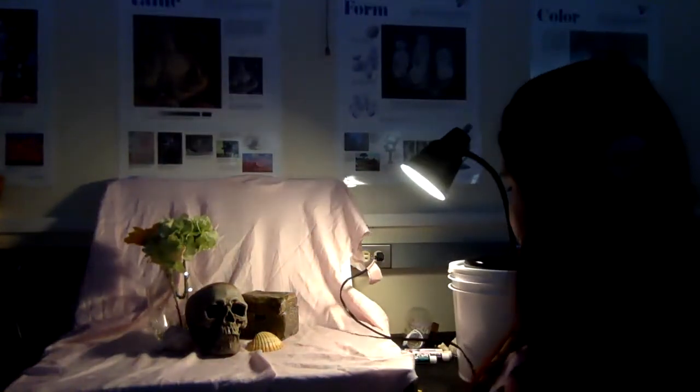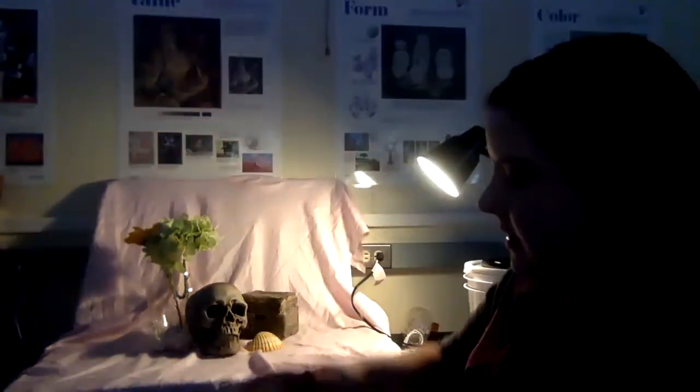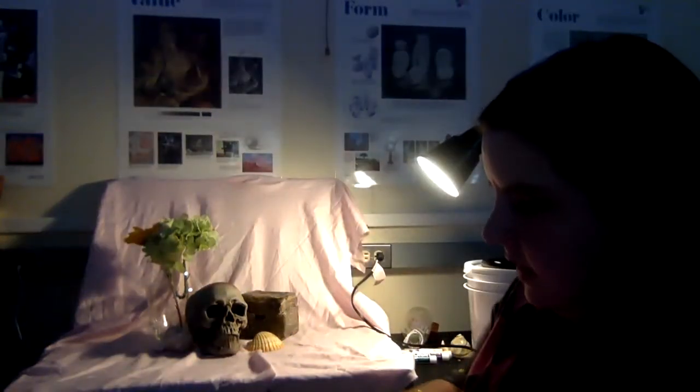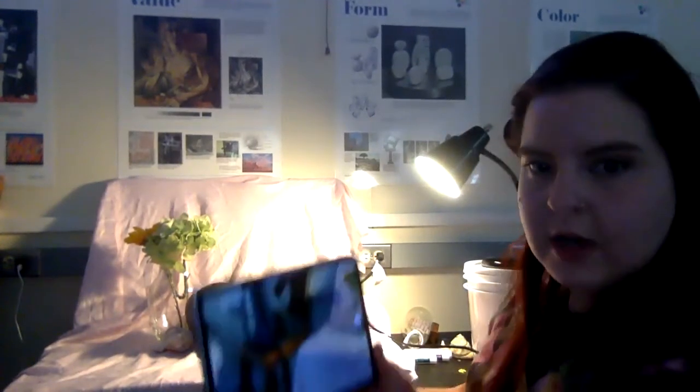Move that a little bit back. And the further away the light is, the softer the light will be. Now I think I'm ready to take my picture. So you can see this light in the background, and you can see all the objects here, but when you get ready to take your picture, then you can also choose your angle.